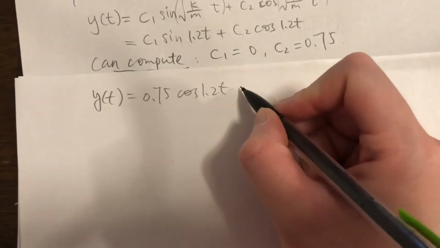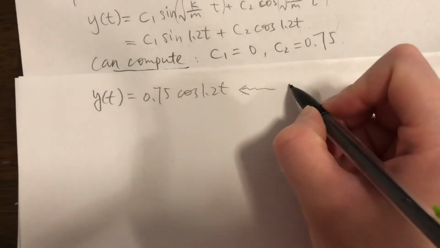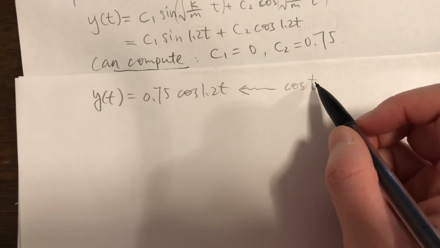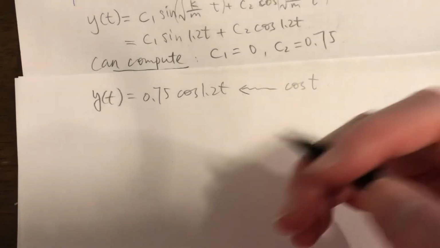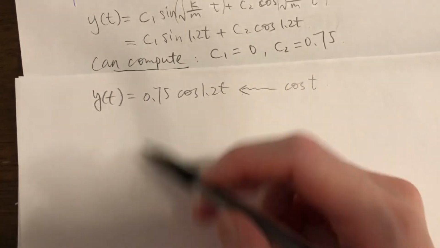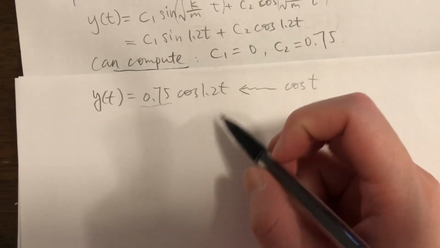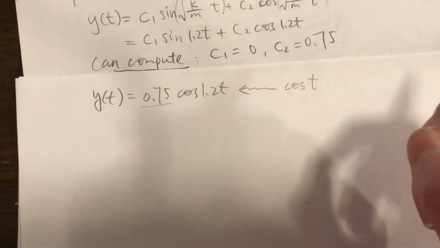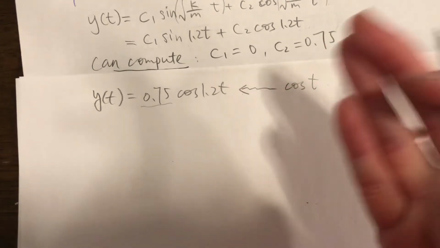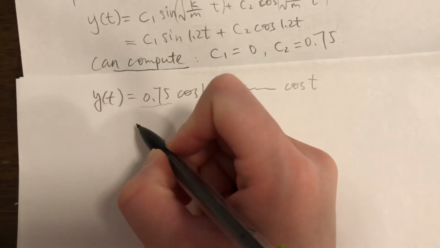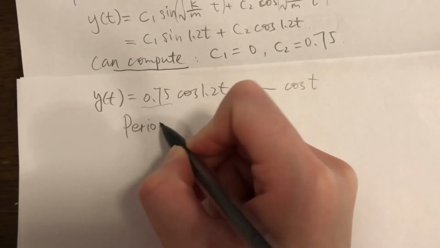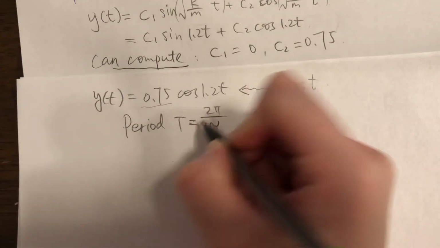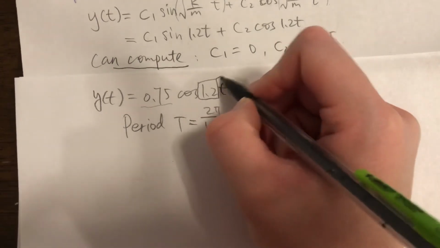You can imagine that this thing will certainly be related to cosine t, right? You just need to scale it a little bit, scale the amplitude, and also rescale horizontally, which means the period will also change. So how do we compute the period? The formula to compute the period is 2 pi over omega, and omega is this coefficient here.